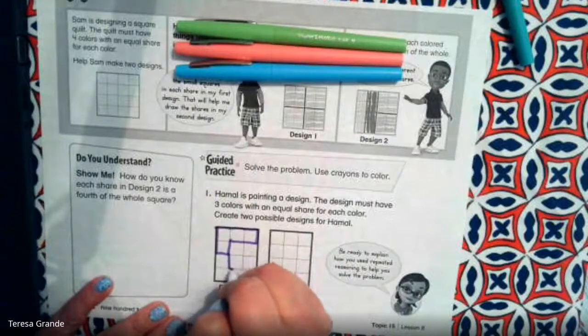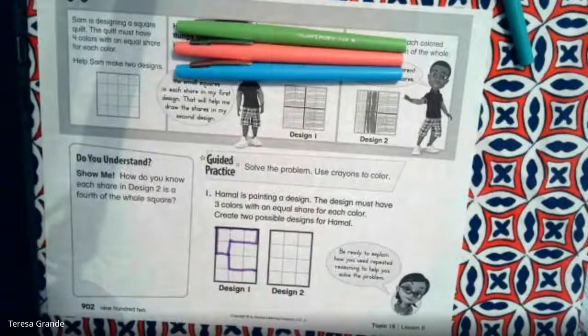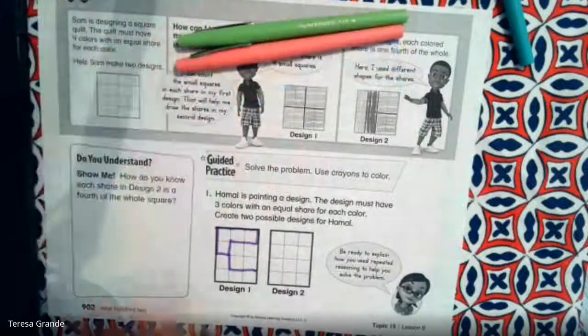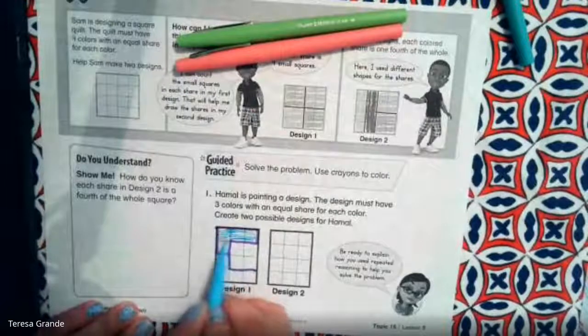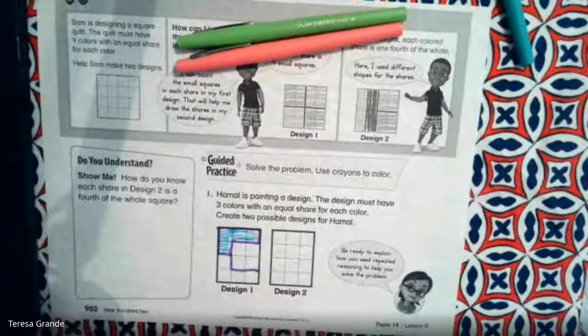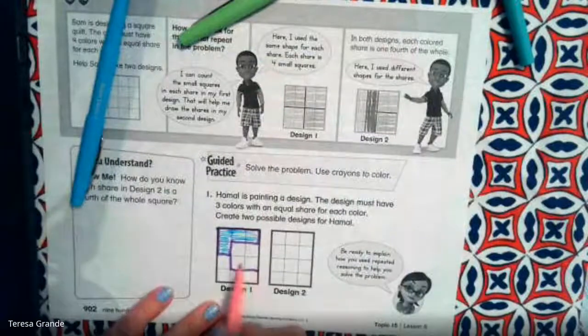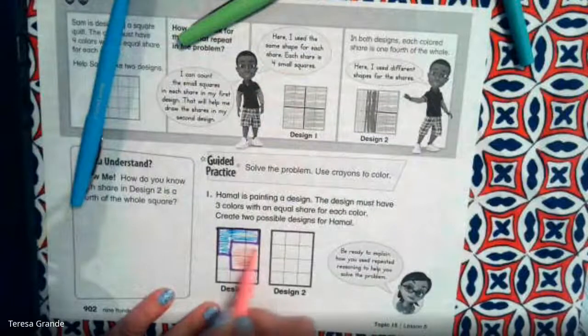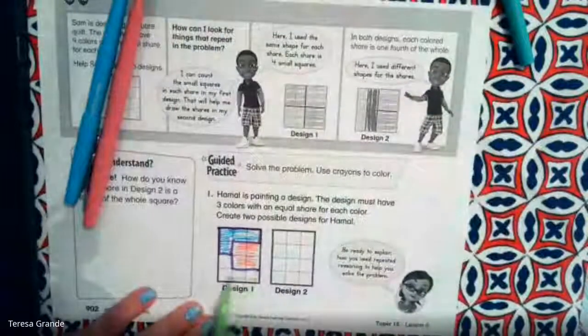Then we can just do this box here. And then we can have 4 there. It looks like the letter C almost. So we can do it like this. This one would be blue. This one could be pink. And this one could be green.